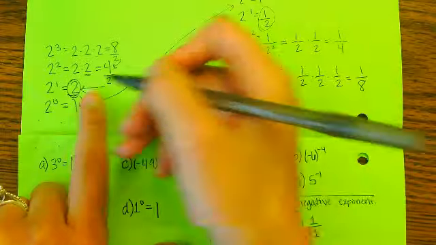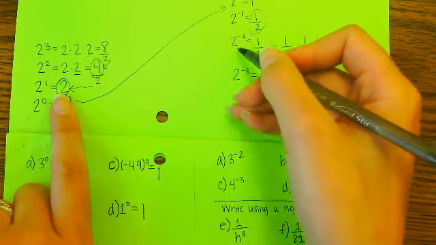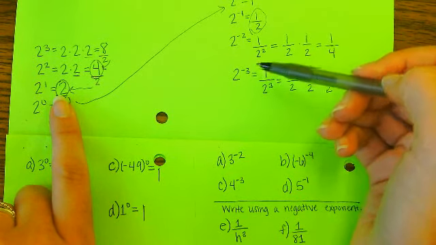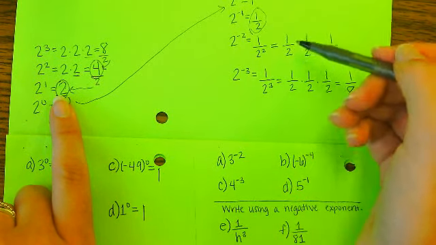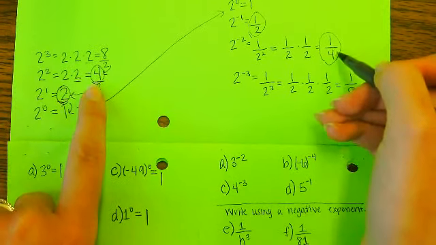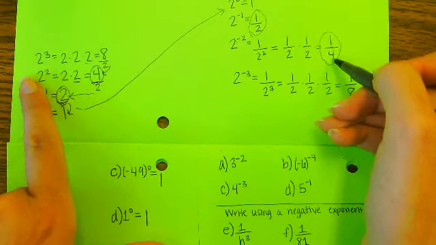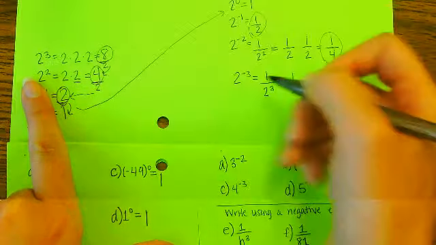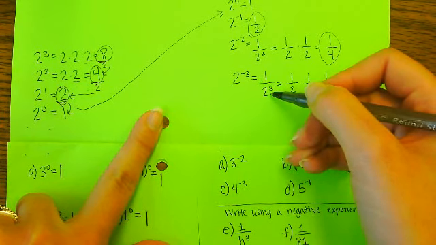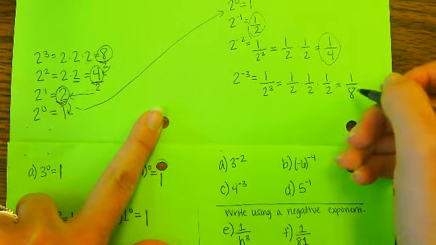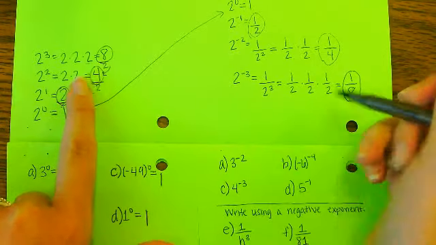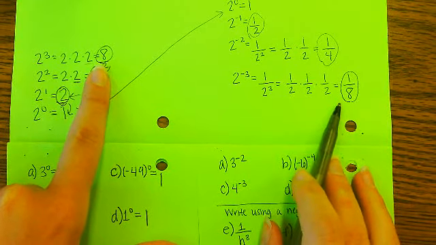2 squared, 2 times 2 is 4. 2 to the negative second power is the same thing as using the reciprocal, 1 over 2 squared, 1/2 times 1/2, 1/4. 1/4 and 4 are reciprocals of one another. 2 cubed is equal to 8. 2 to the negative third power is 1 over 2 cubed. And that's the same thing as 1/2 times 1/2 times 1/2, 1/8. 1/8 and 8 are reciprocals.